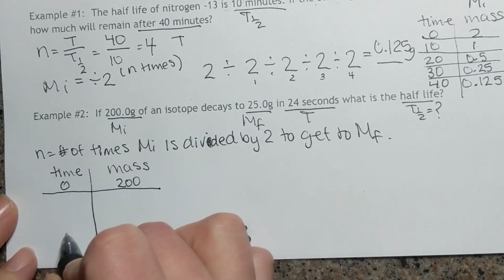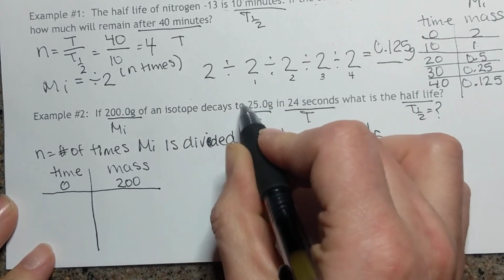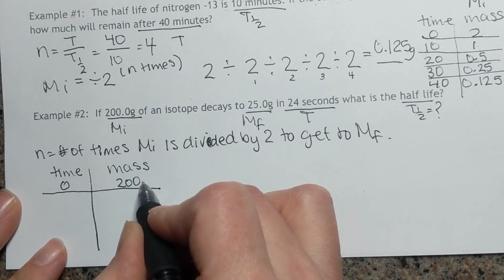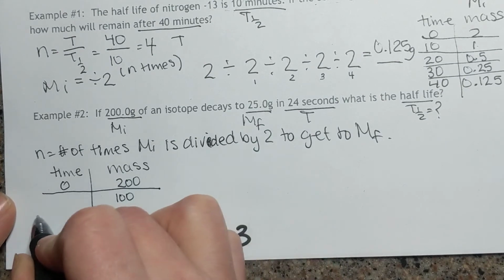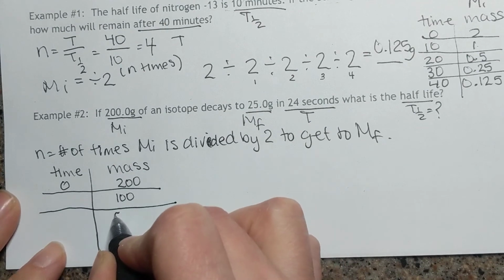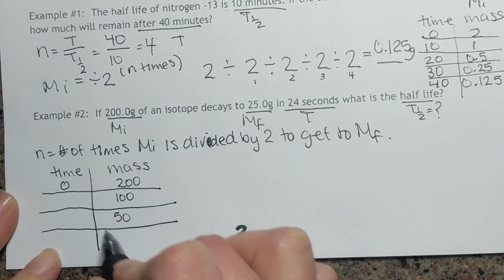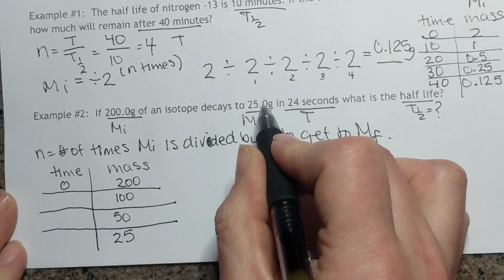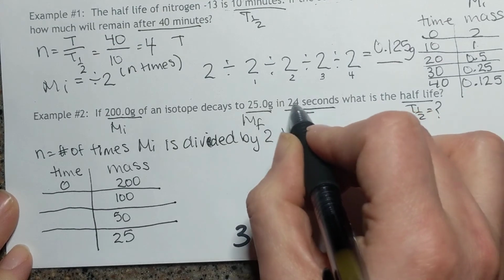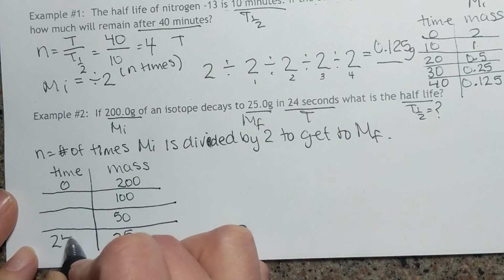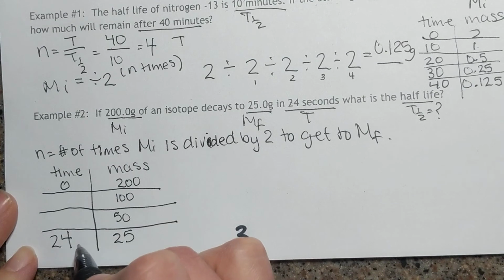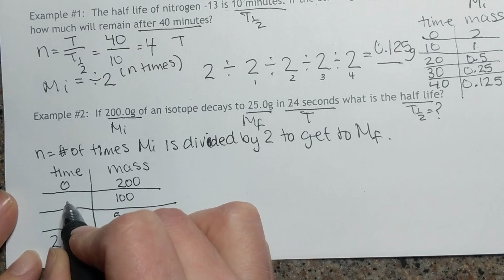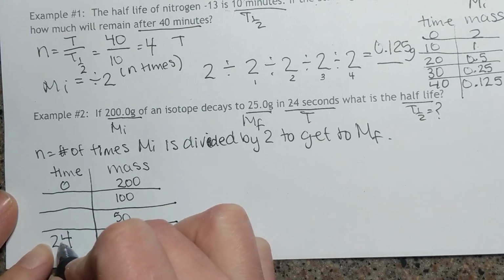I need to figure out how many times I go through to get my mass down to 25 grams. So each time it gets divided by 2. So 200 divided by 2 is 100. Divided by 2 is 50. Divided by 2 is 25. Well, this is the final mass I'm looking for. If I know that my total time is 24 seconds, I can put that in next to my 25 because this is the time that it took. So that means I got to 24 seconds going through 1, 2, 3 half-lives.